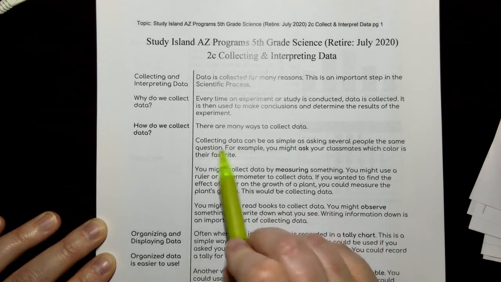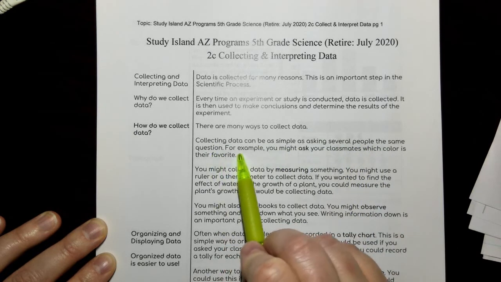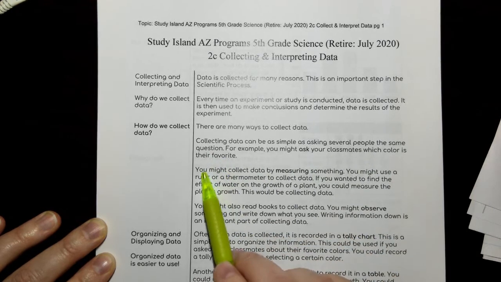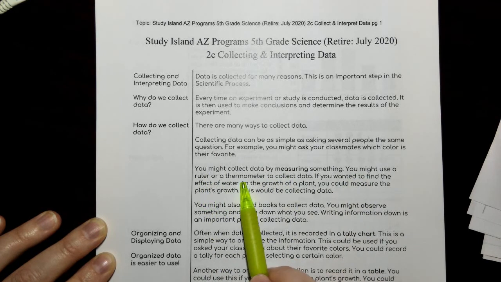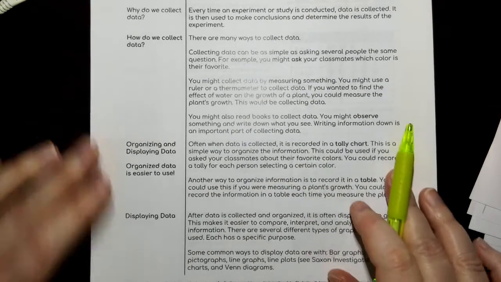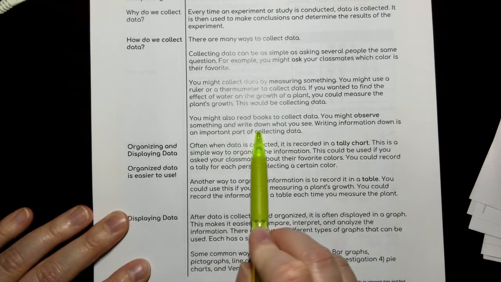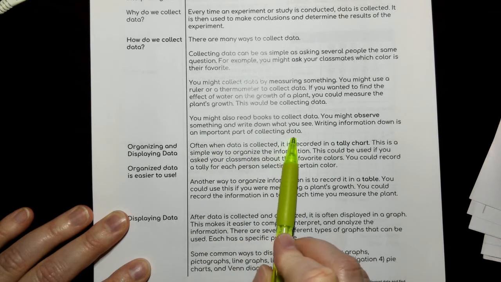There are many ways to collect data. Collecting data can be as simple as asking several people the same question. For example, you might ask your classmates which color is their favorite. You might collect data by measuring something. You might use a ruler or a thermometer to collect data. If you wanted to find the effect of water on the growth of a plant, you could measure the plant's growth. This would be collecting data. You might also read books to collect data. You might observe something and write down what you see. Writing information down is an important part of collecting data.